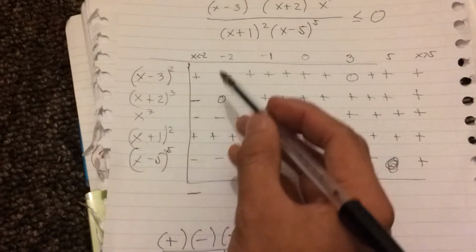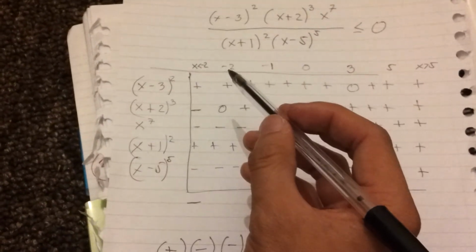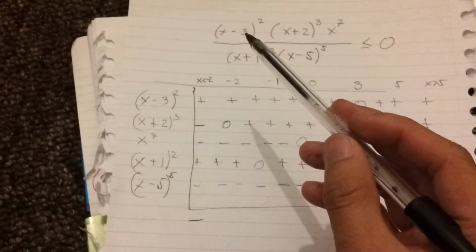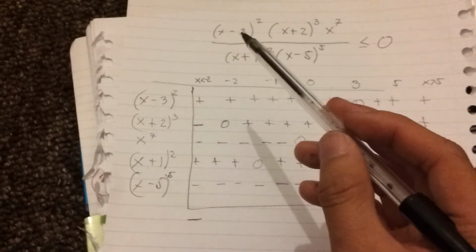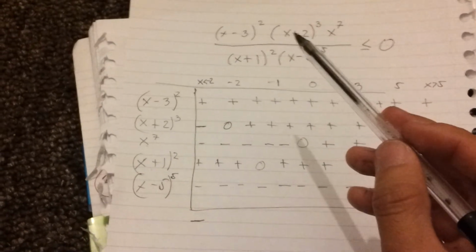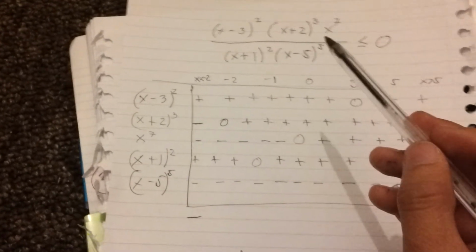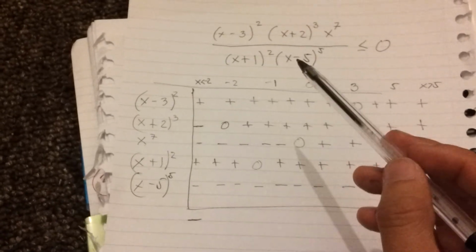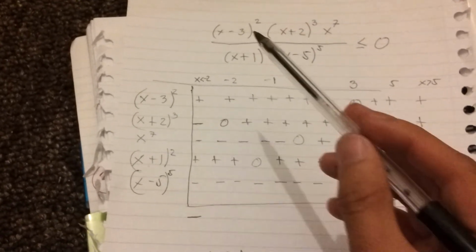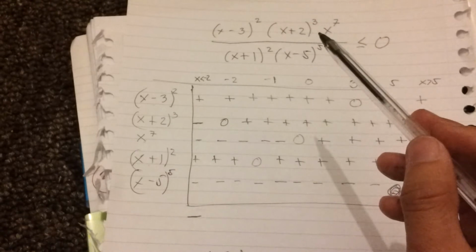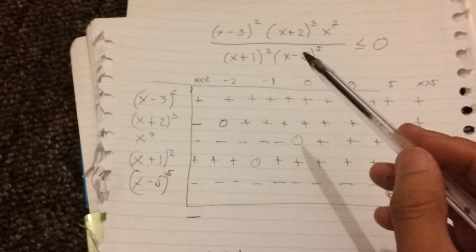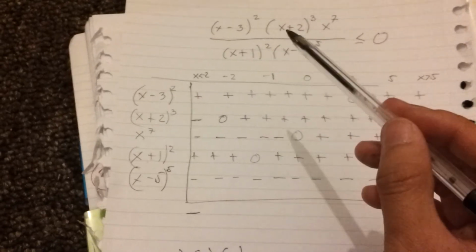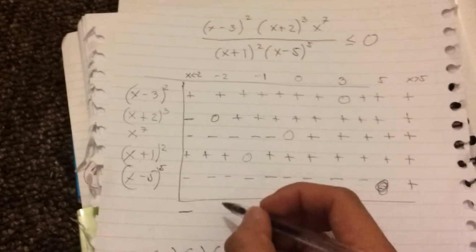And how about for this case? If x is minus 2, this variable becomes positive. This variable becomes 0. This variable becomes negative. This variable becomes positive. And this one becomes negative. So it's positive times 0 times negative divided by positive times negative. Because the numerator is 0, the whole equation becomes 0. So we put 0 there.